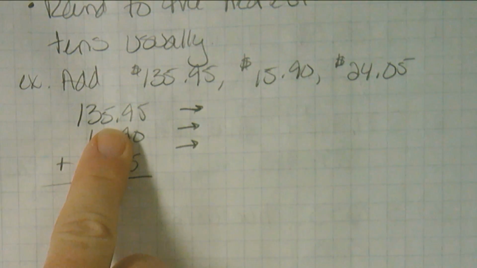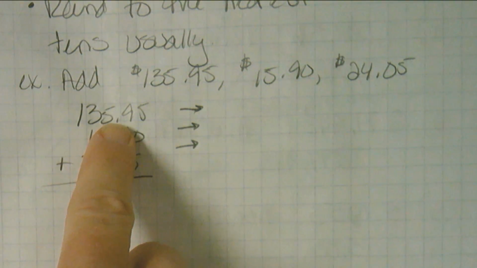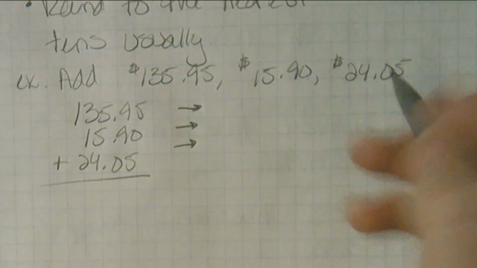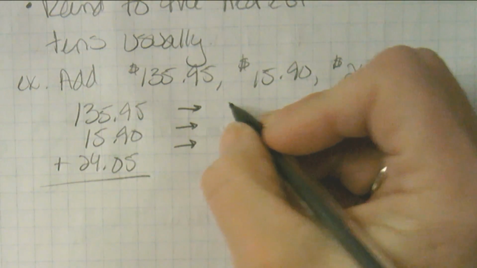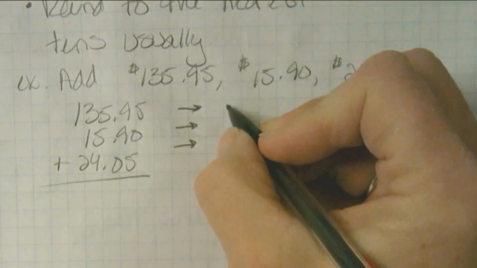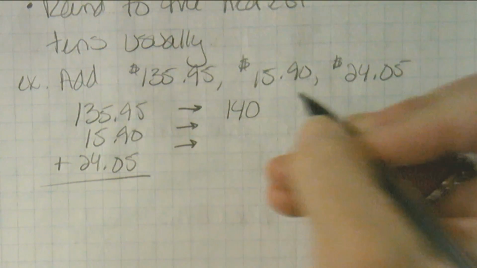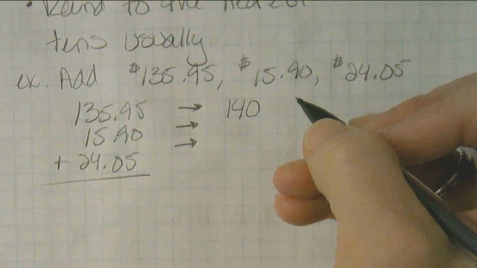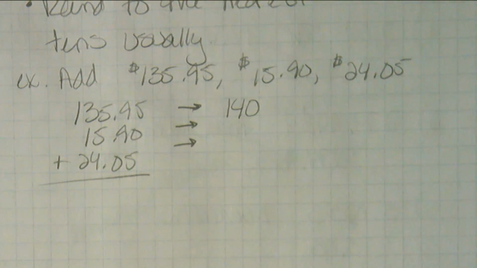What is 135.95 close to in the nearest tens? Alex? How about 140? How about 15.90? What nearest tens is that close to?